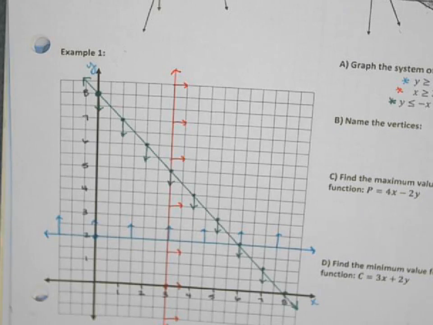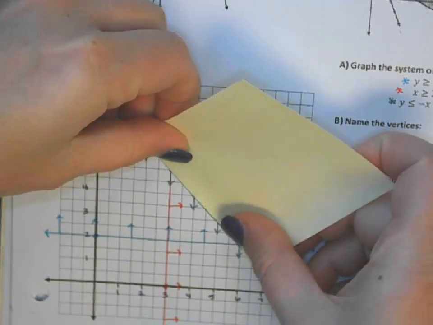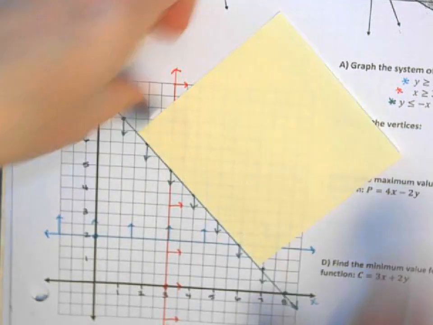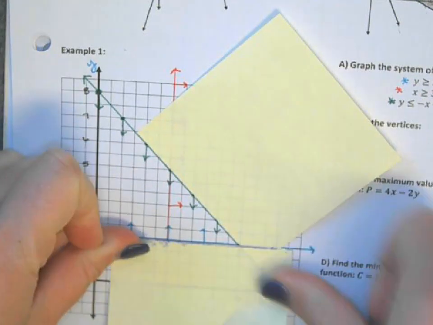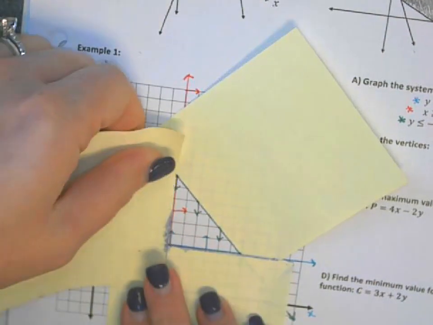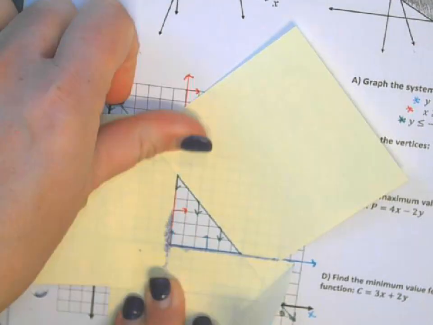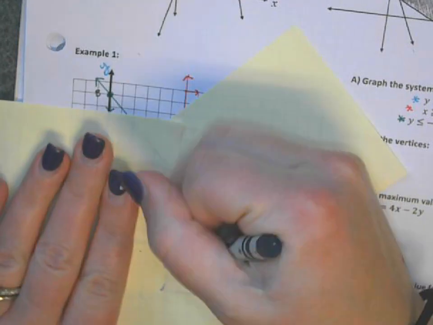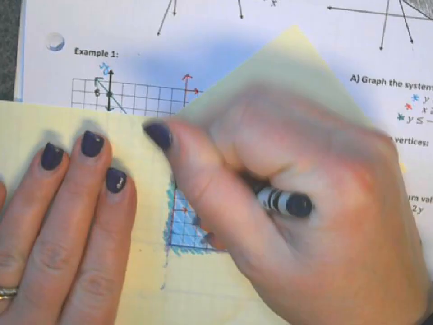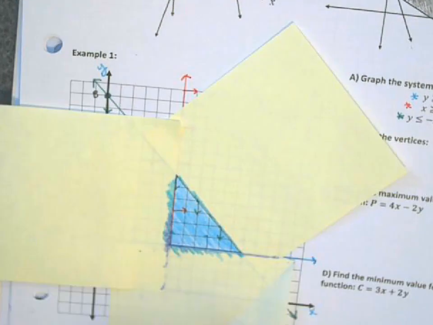So far, so good. All right, so then here's where your Post-its come in handy. So we're not shading on this side of the green. We're not shading on this side of the blue. And we're not shading on this side of the red. And that's why we draw those arrows on there so that we can see where that feasible region is. And we can see that it's this nice triangle right here. And I will come around and give you guys more Post-it notes because I know I only handed out 2 the other day.